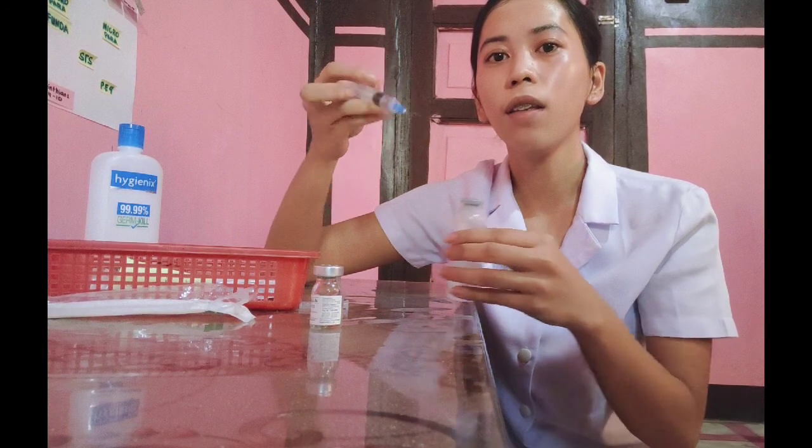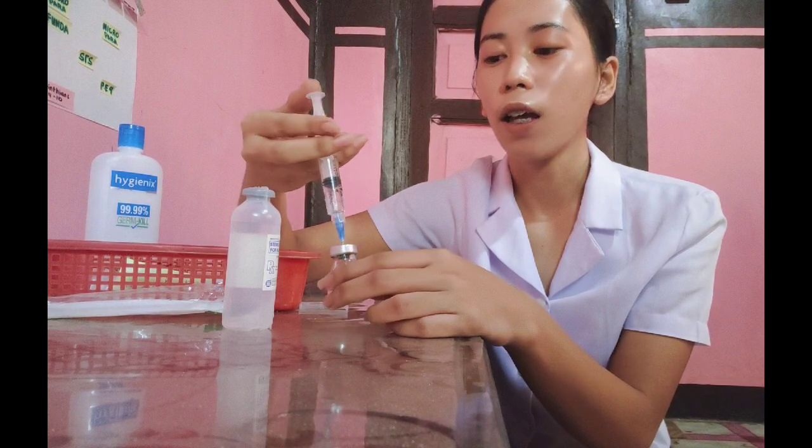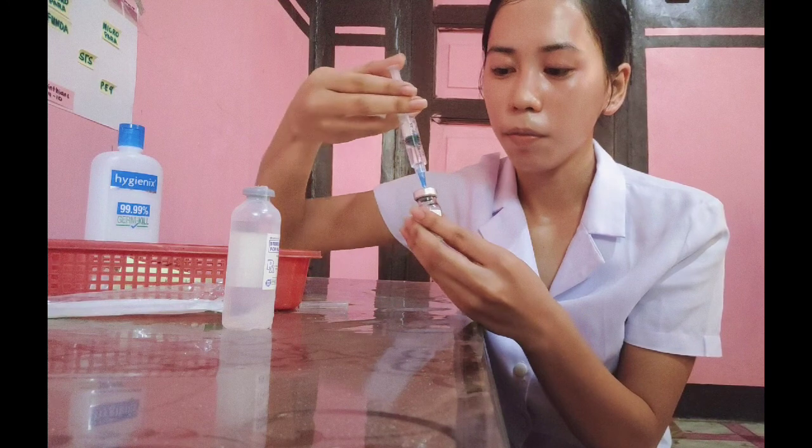And then add the amount of sterile water or saline diluent indicated in the direction into the vial and observe sterility.